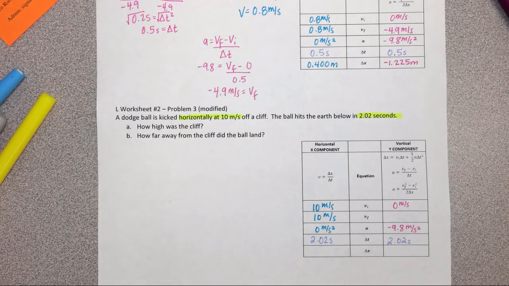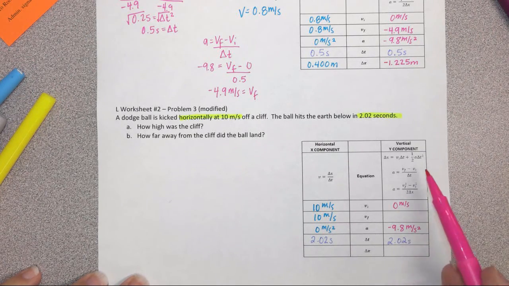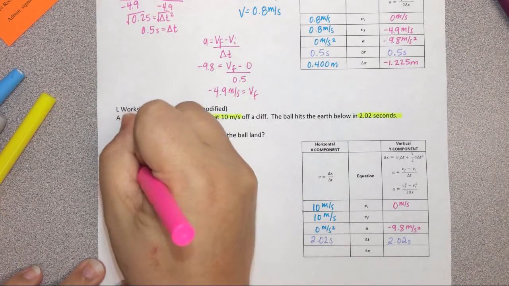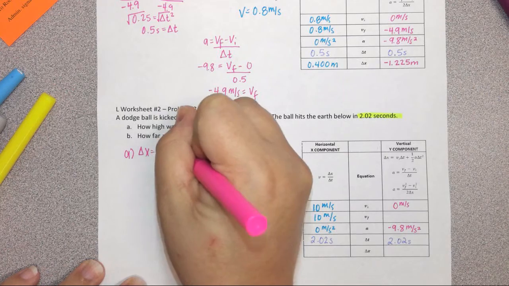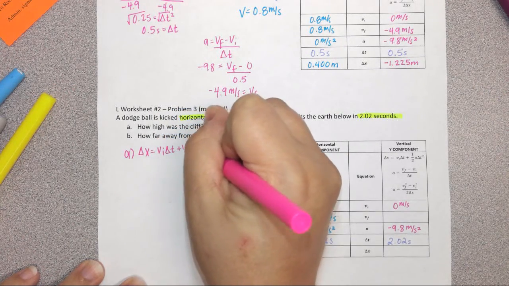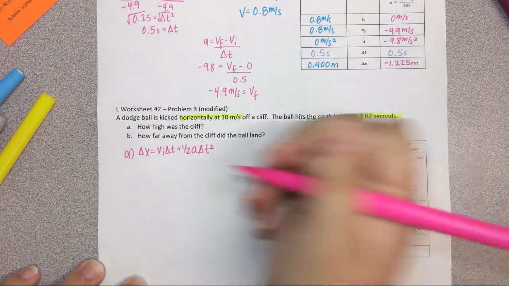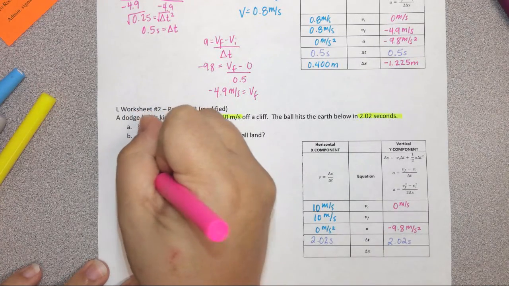Okay. The first question says, how high was the cliff? So that would tell me that we're looking for our vertical displacement. The only formula we have enough information to use is this first one. So delta x is equal to vi delta t plus 1/2 a delta t squared. We're looking for our displacement this time.